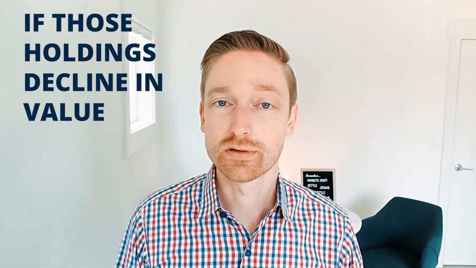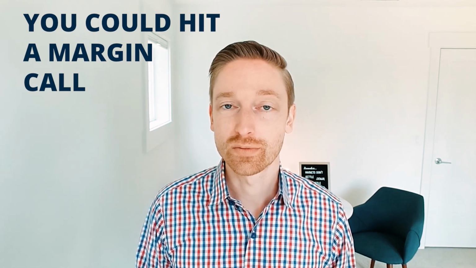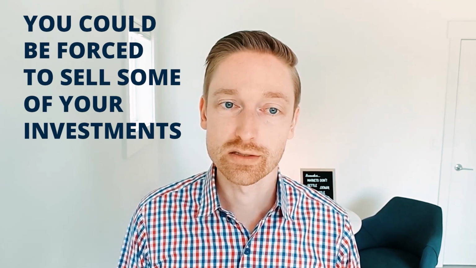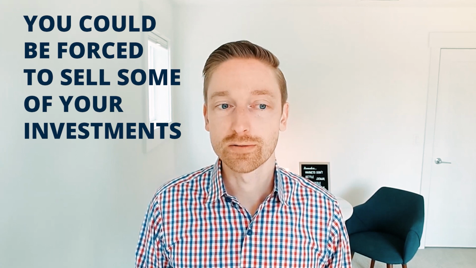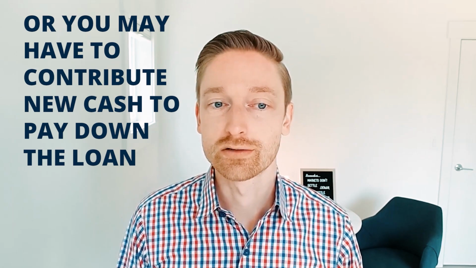The risk in doing this is that if the underlying holdings, the stock or the portfolio that you have that is collateral for the loan, decline in value, you could hit what's called a margin call. It's not a margin call like the movies necessarily, but a margin call is basically saying, hey, your collateral balance is not big enough anymore to guarantee the loan, so we are requiring you to post collateral. You either will be forced to sell some of your holdings in order to reduce the amount of the margin loan, or you have to bring new cash in to reduce the loan.